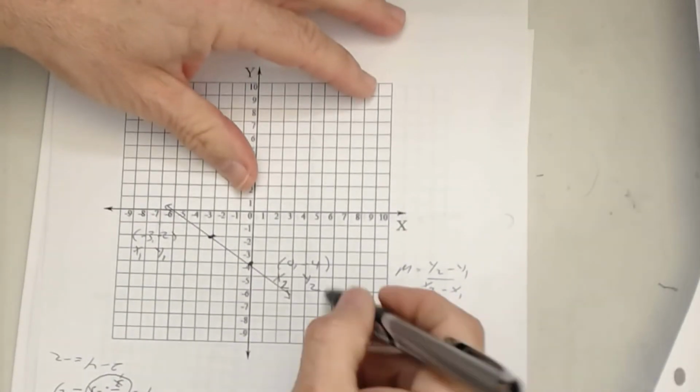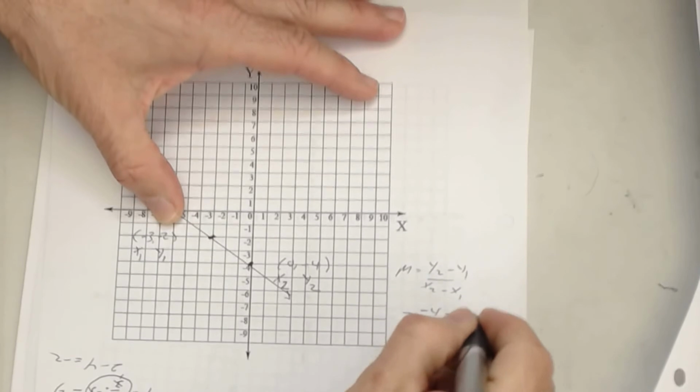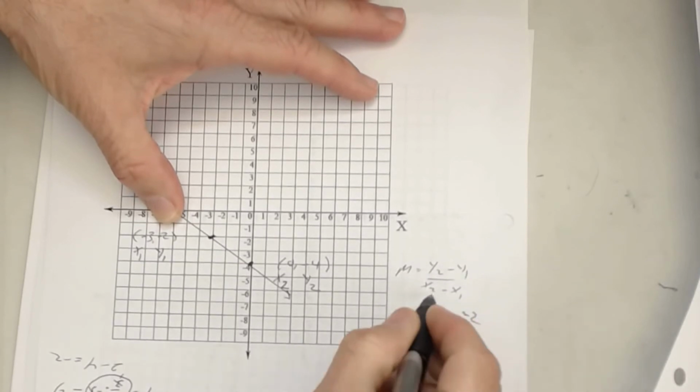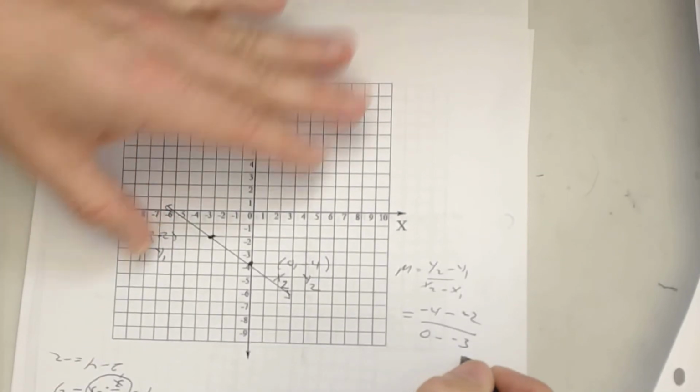So y2 is negative 4, subtract y1, which is a negative 2, divided by x2, which is 0, subtract x1, which is negative 3, correct?